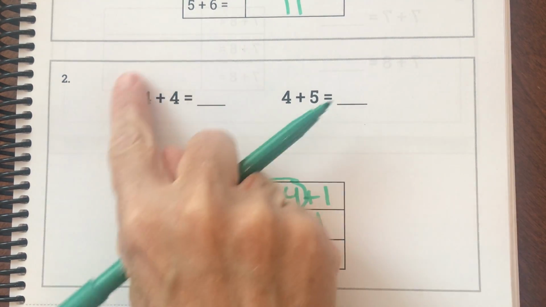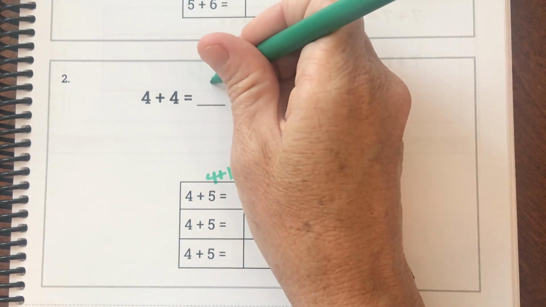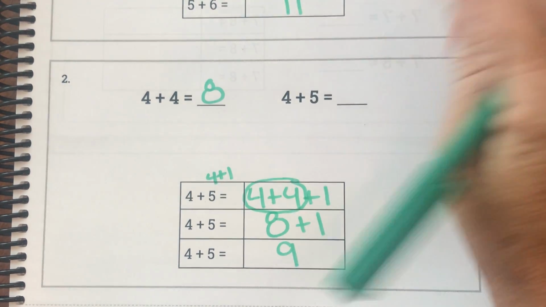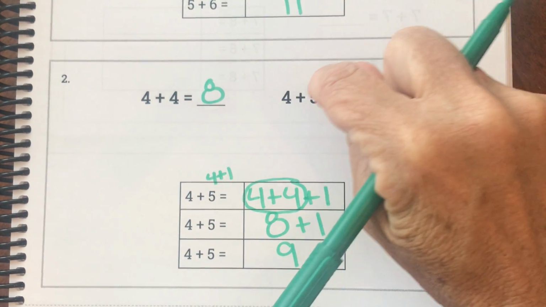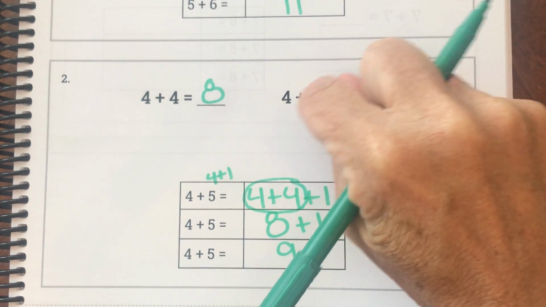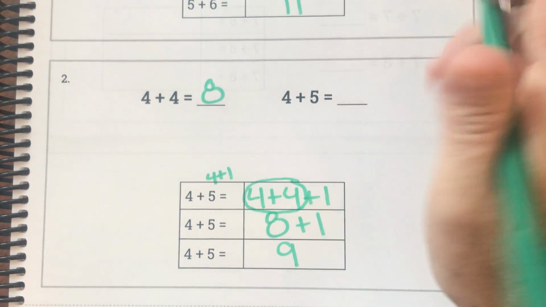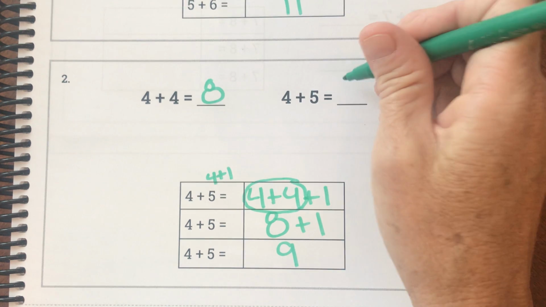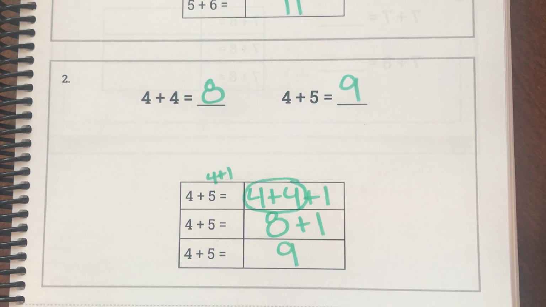So if I know my doubles, if I know 4 plus 4 is 8, then I should know that 4 plus 5, because this is a double but 1 more than a double, would be 1 more than that, which is 9. Okay, so friends, when you do these, you probably want to use your example to really look back at and help you.